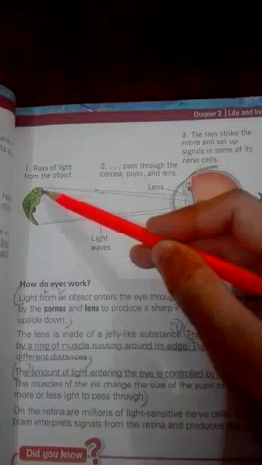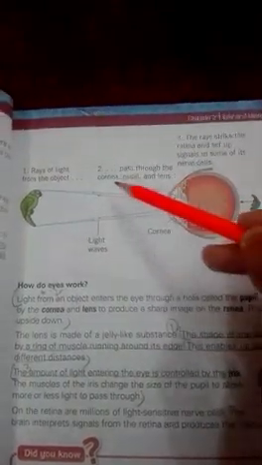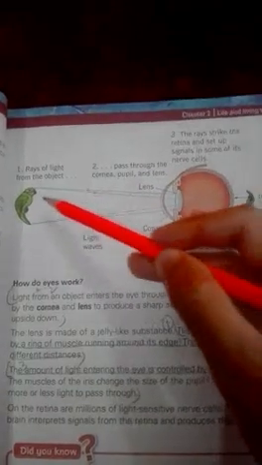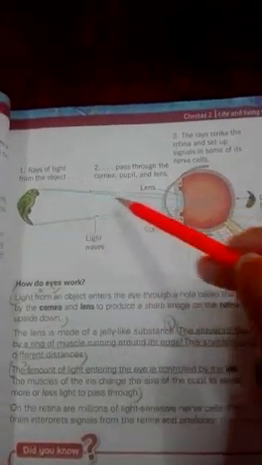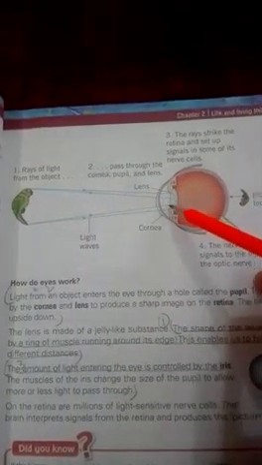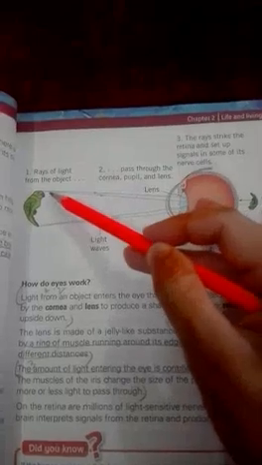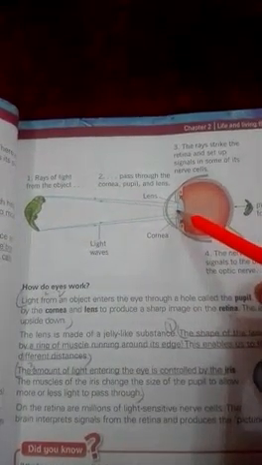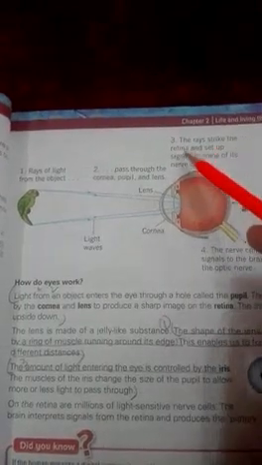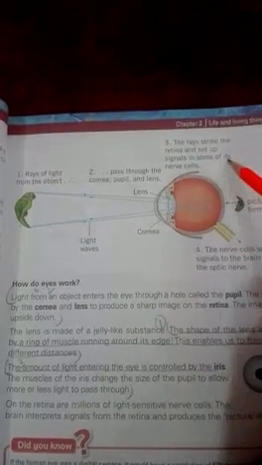First, light rays will come from this object and pass through the cornea, pupil and the lens. These rays of light come from the object and pass through the cornea, pupil and lens. These light rays come to this part of the eye, and then the rays strike the retina and set up signals in some of its nerve cells.